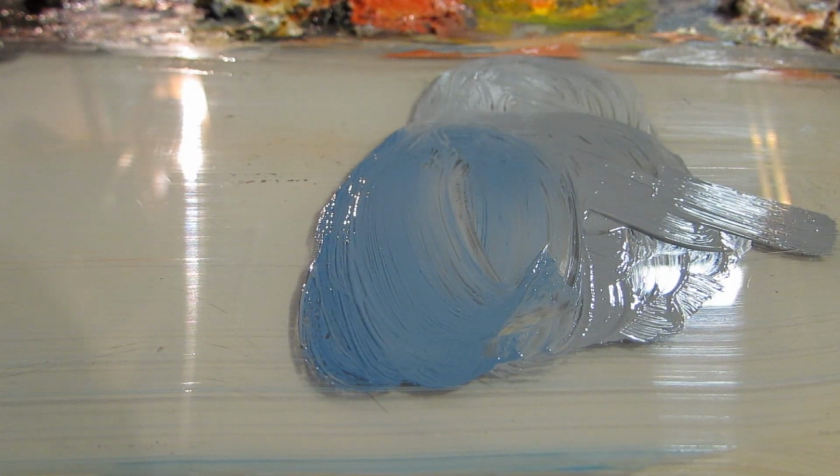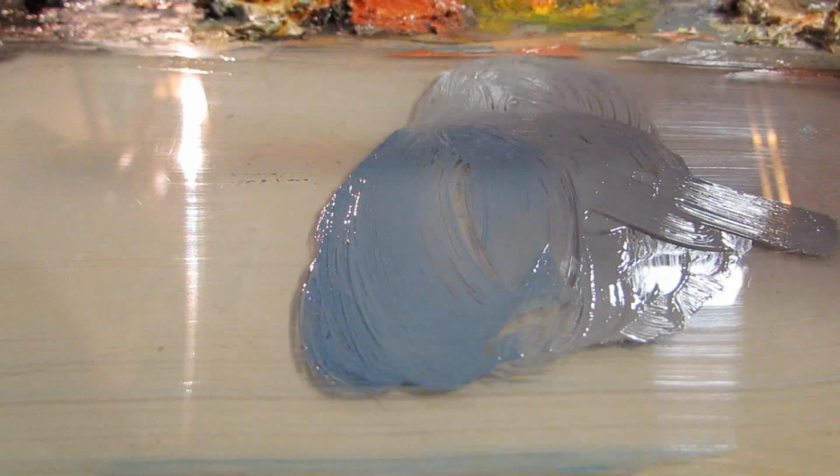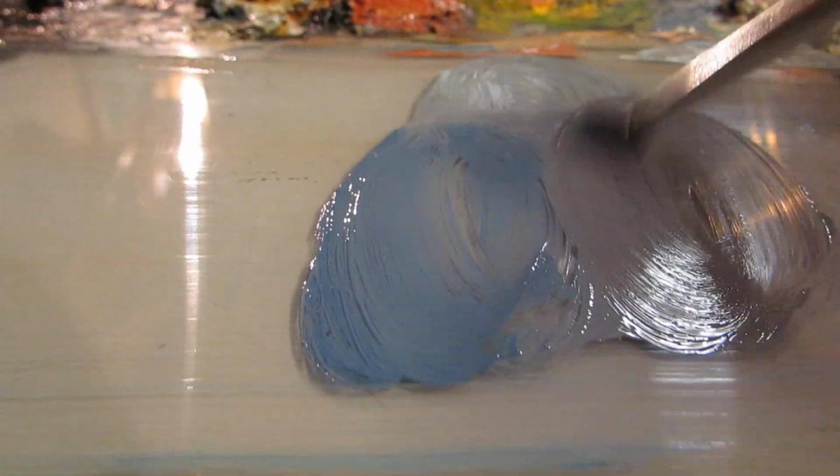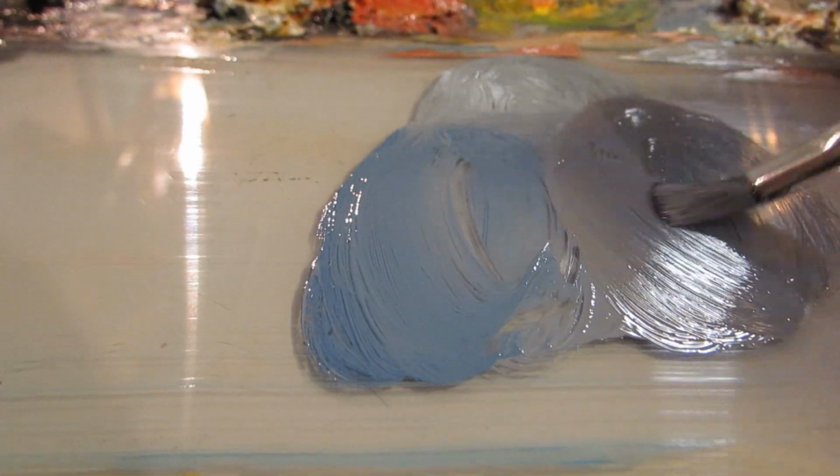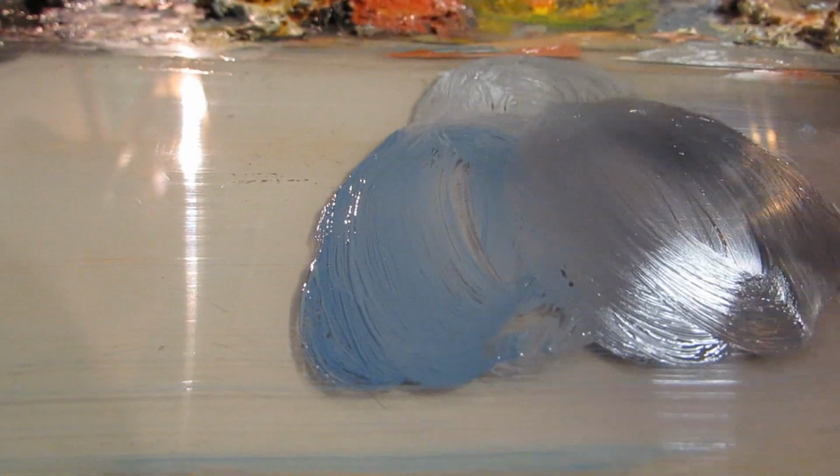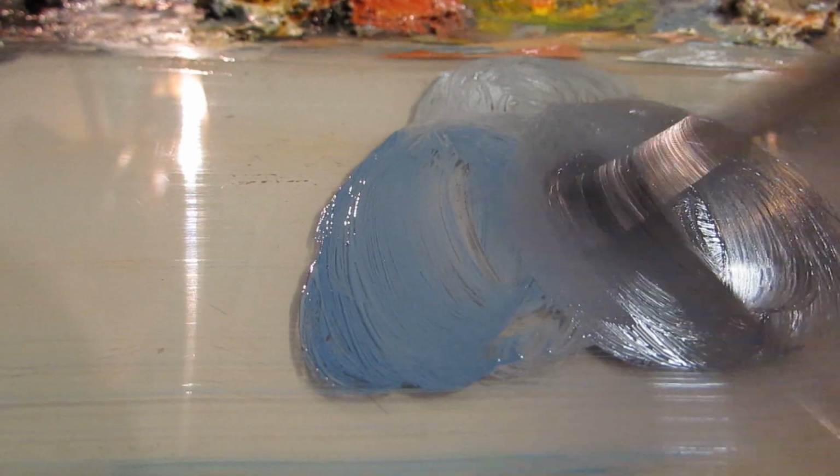Now I'm going to clean my brush. It's not that big of a deal, but I just don't want to infect the other side too much with this blue. And we're just going to take a little bit of red, and we're going to mix up a little purple.